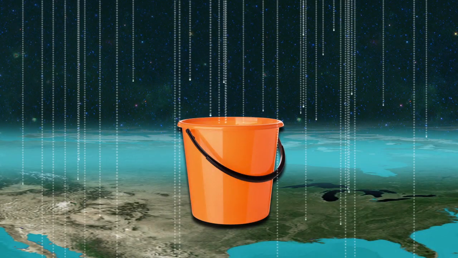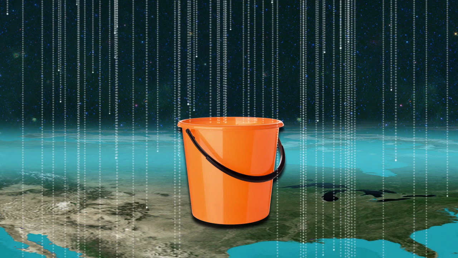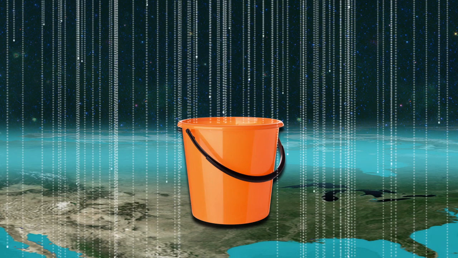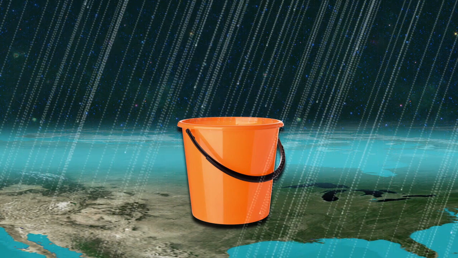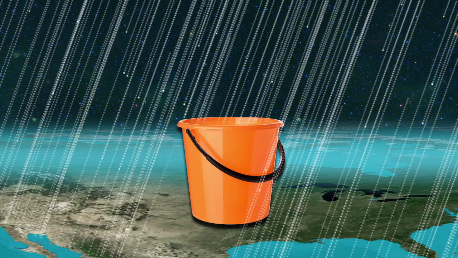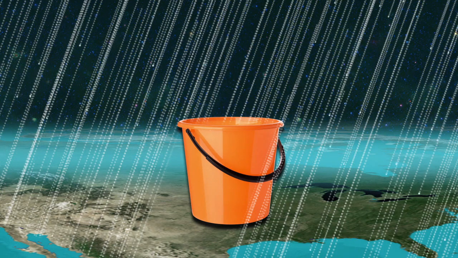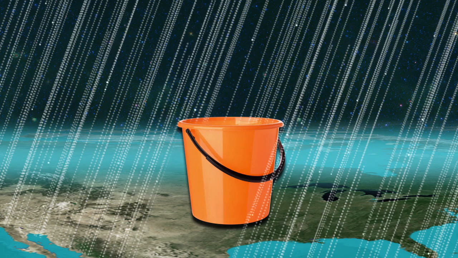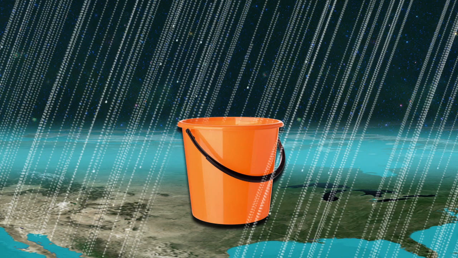I also made an analogy between a telescope and a bucket for collecting rain. It's a nice analogy, but it fails in one major respect. A bucket collects rain no matter what direction it's coming from, whether it's falling vertically or coming in at a slant. For a telescope, that would be bad. We would have no idea where the photons are coming from.